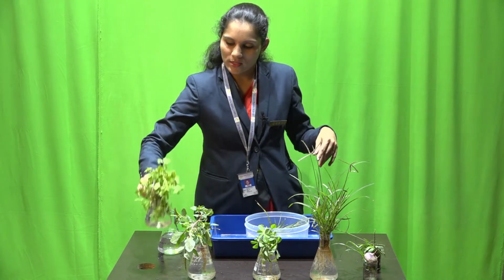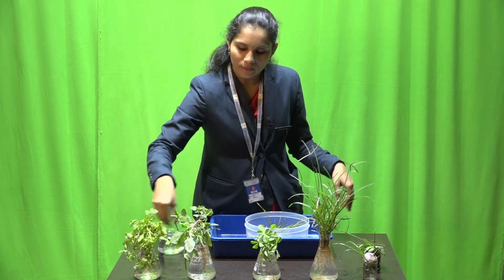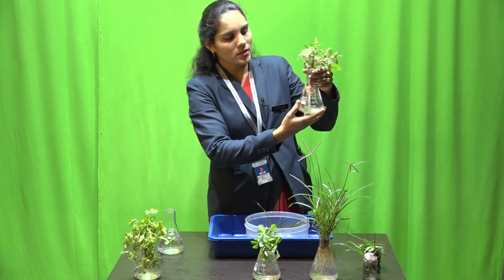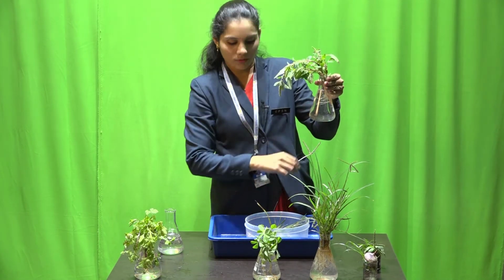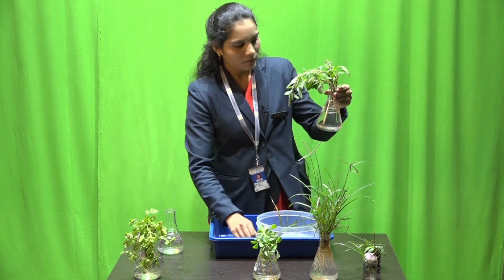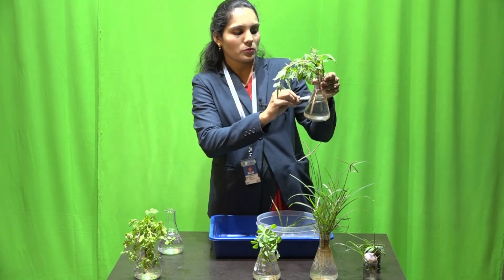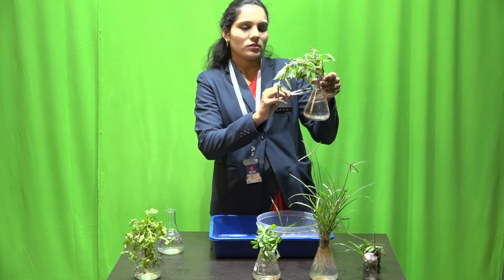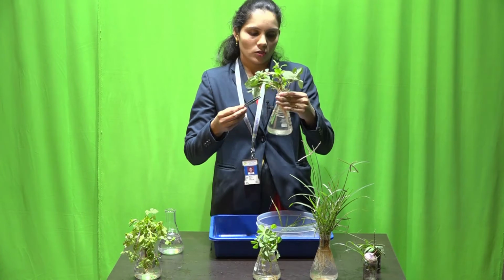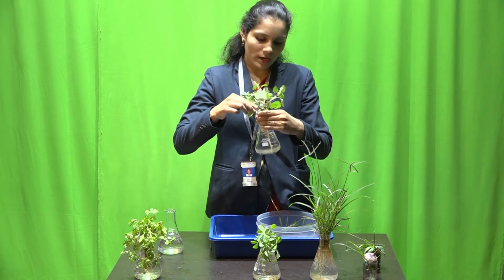So closely you can see the structure of the tap root here. See, one more green vegetable I have here. You can see the structure of the tap root here. The main root is at the center, it is known as a tap root, and the small fiber like structure is arising from that main root. So you can see the plant closely now.